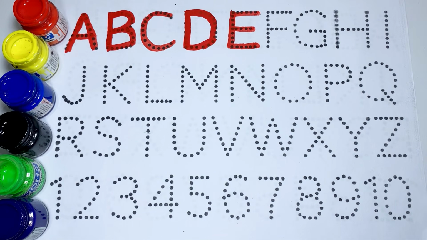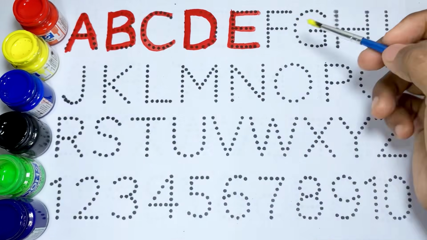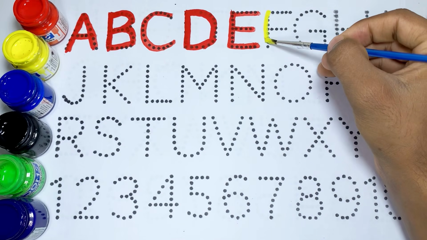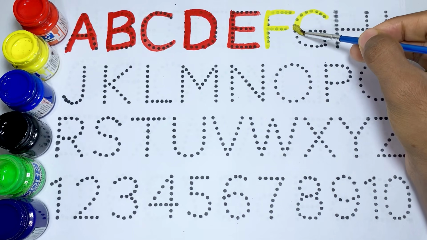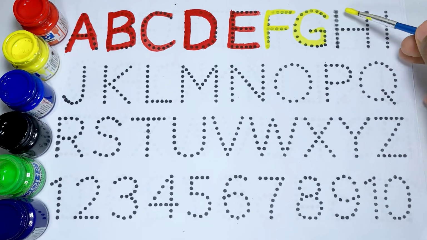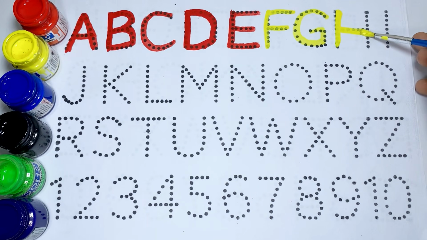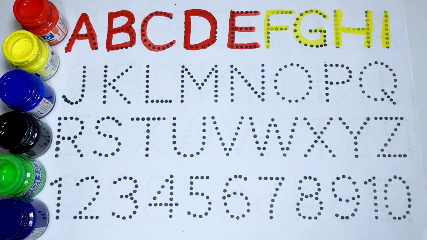E for elephant. Now you draw F, the alphabets of F, and use yellow color. F for fish. G for God. H for helicopter. I for ice cream.